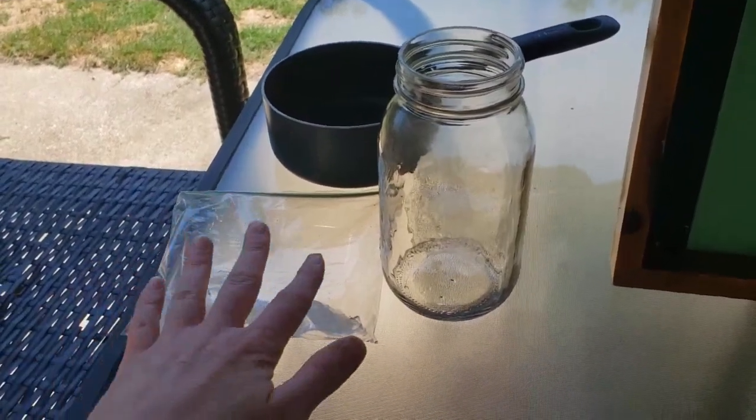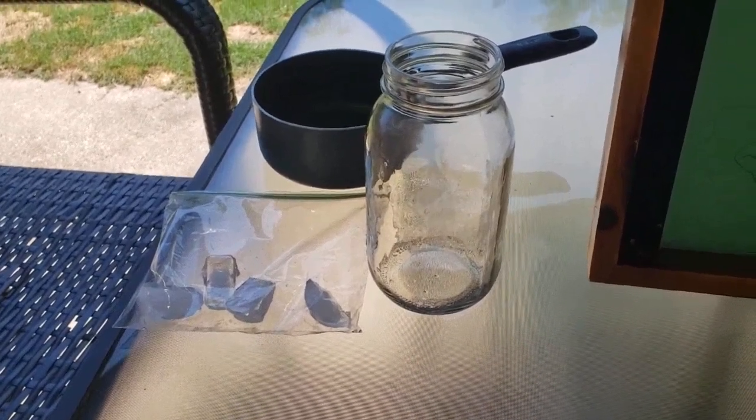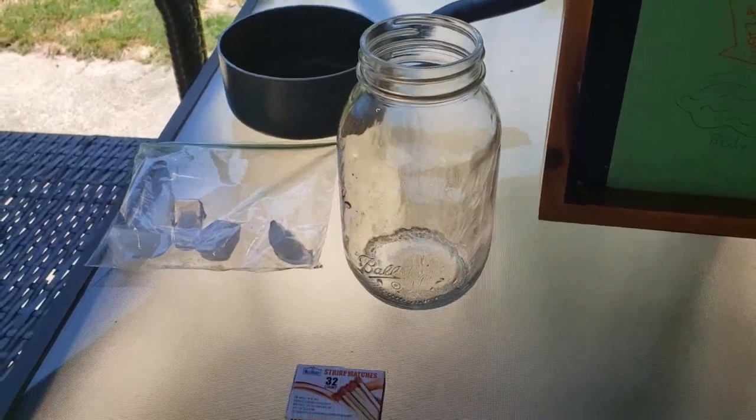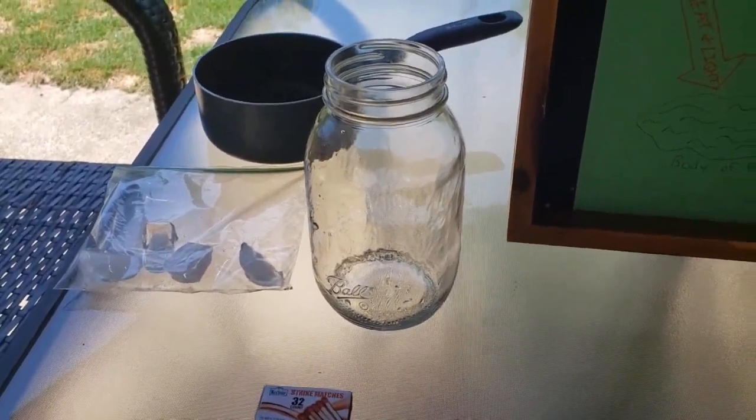You also need a bag of ice, which will act as when the water vapor gets high enough into the sky and cools off. And you need a glass jar. It is very important that it is a glass jar, as plastic, we don't want it to melt. Once we have these items, our activity can begin.